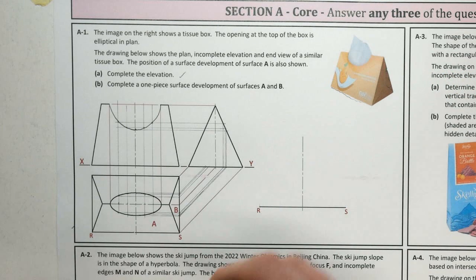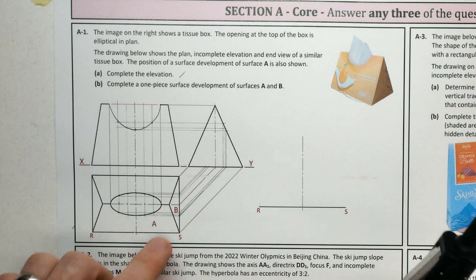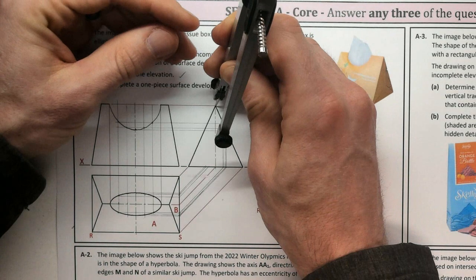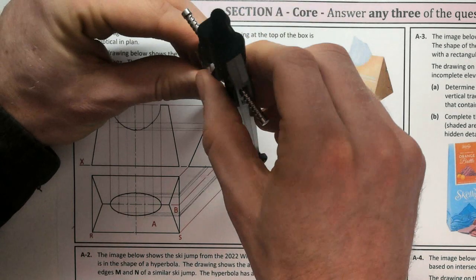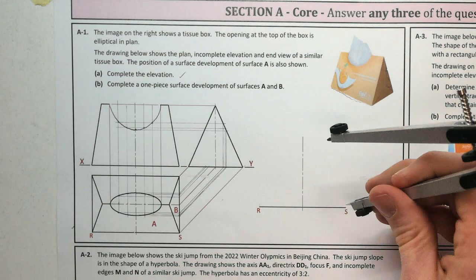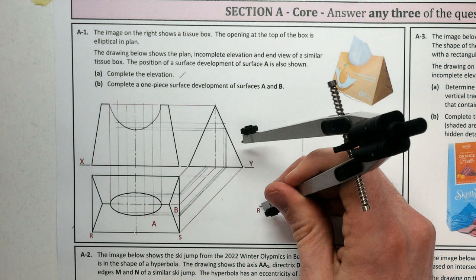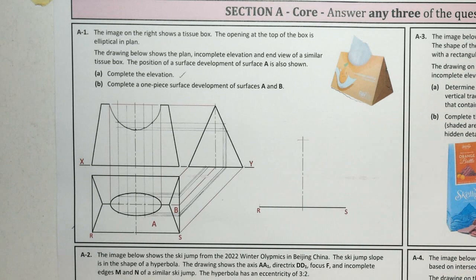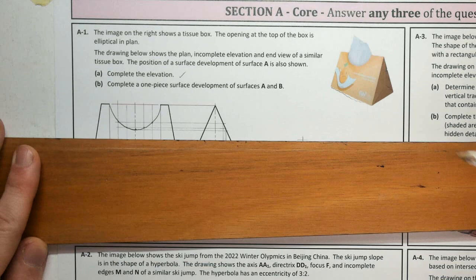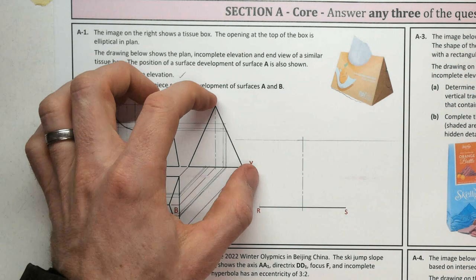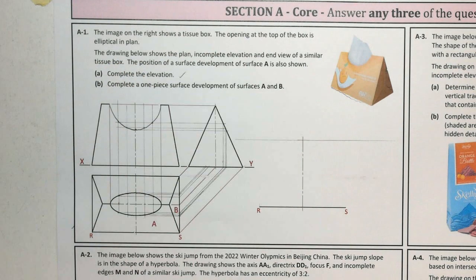I could rotate it in plan and look at it perpendicularly, but there's no need. I've got that distance here, so that's going to be the height. I've taken it from there, stepped off.